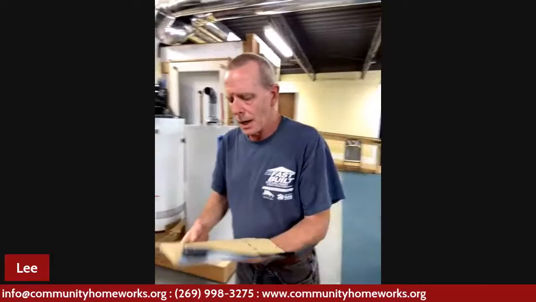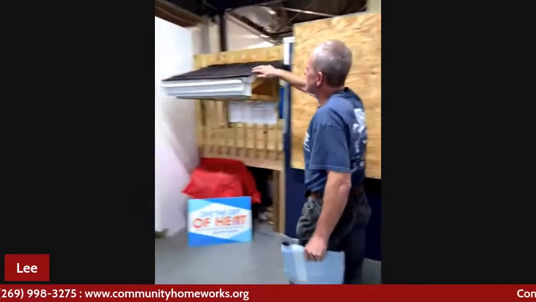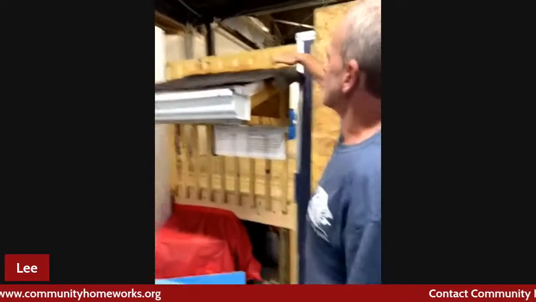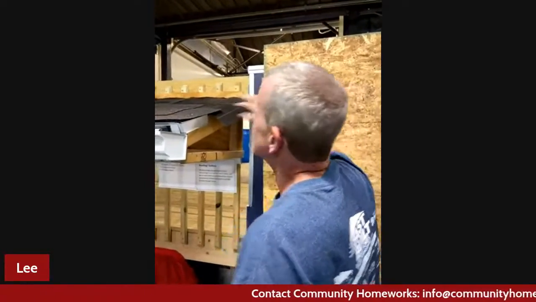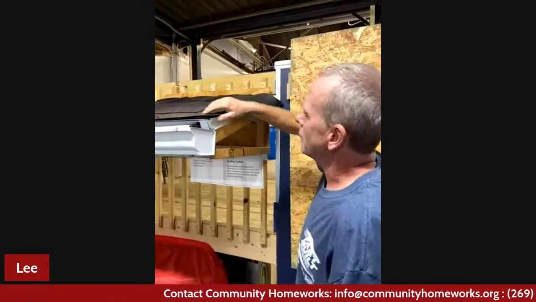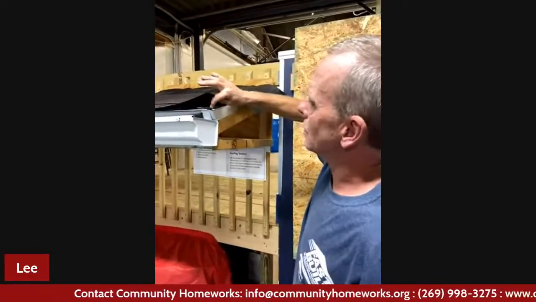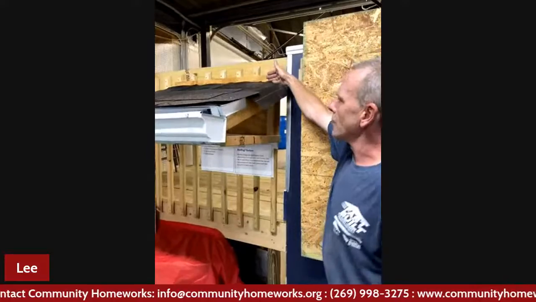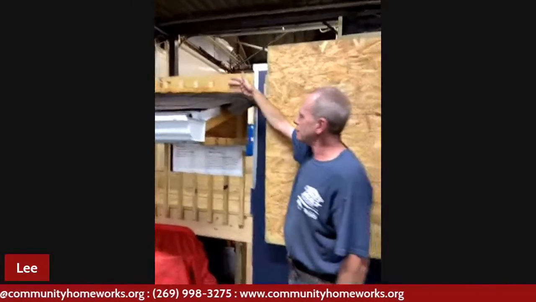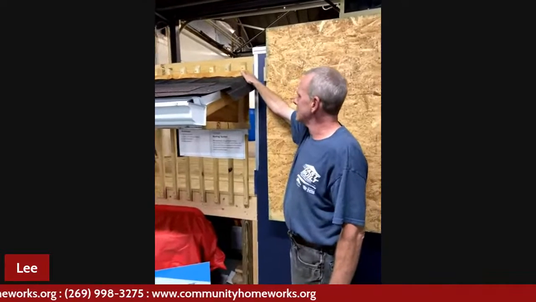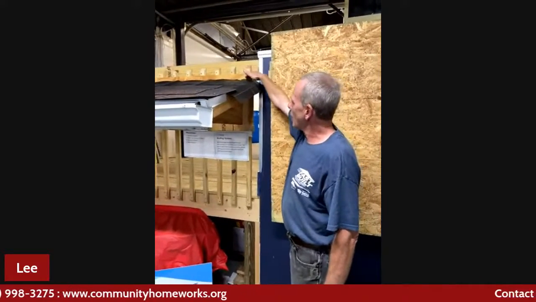I'm going to pick on the ice and water shield. Like I said, imagine this roof is nothing but sheathing like this. They've stripped off the old shingles. They're going to lay that ice and water shield about 4 to 5 foot up. Generally, they're going to lay it a couple of feet past where the overhang starts.